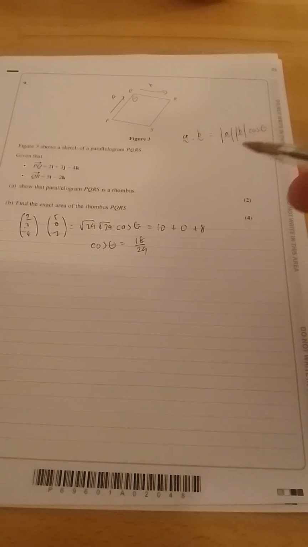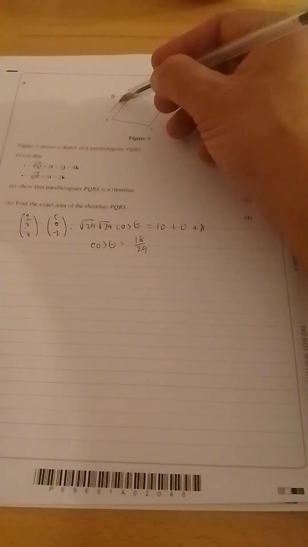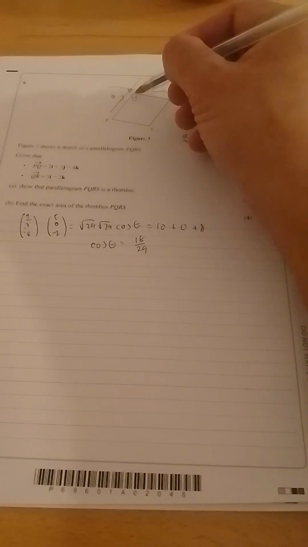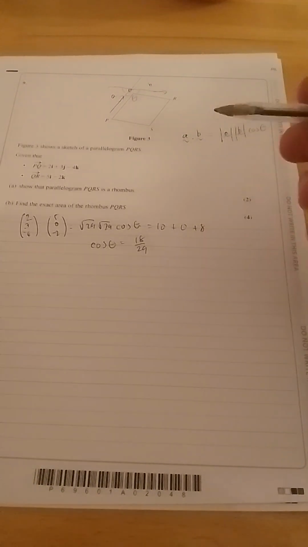Right. You might have noticed that in the previous question it was minus 18 over 29. The reason is, of course, that these vectors meet at two angles. There's an obtuse angle here and an acute angle here, and we've actually found the acute angle this time.